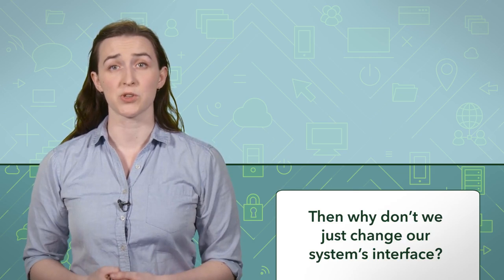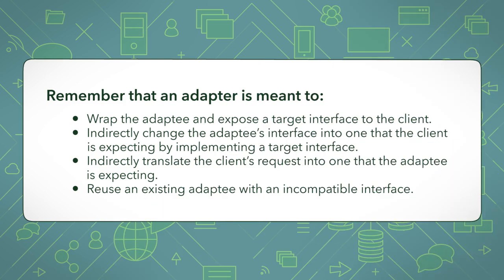Then why don't we just change our system's interface? Well, that might work, but what if a subsystem is using it? Changing assumptions like this can inadvertently break another part of our system. Remember that an adapter is meant to wrap the adaptee and expose a target interface to the client, indirectly change the adaptee's interface into one that the client is expecting by implementing a target interface, indirectly translate the client's request into one the adaptee is expecting, and reuse an existing adaptee with an incompatible interface.